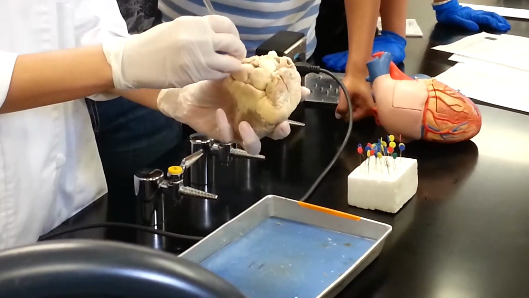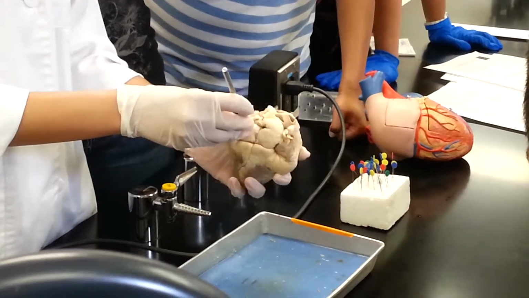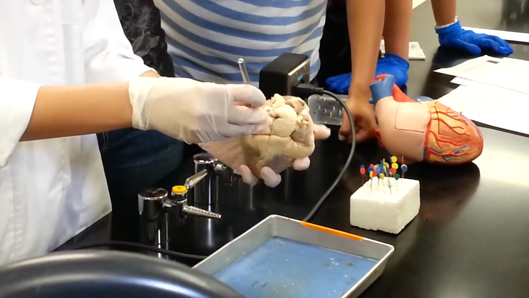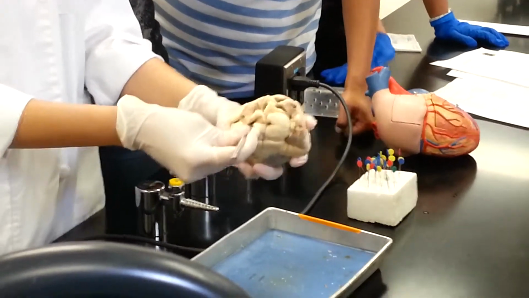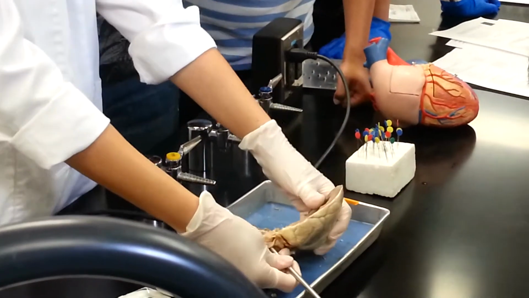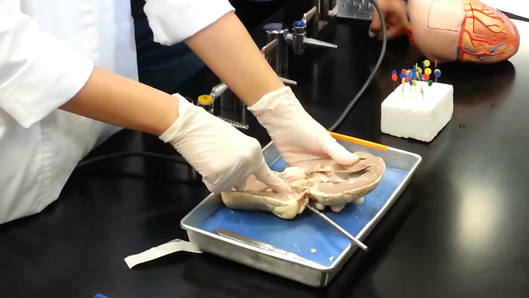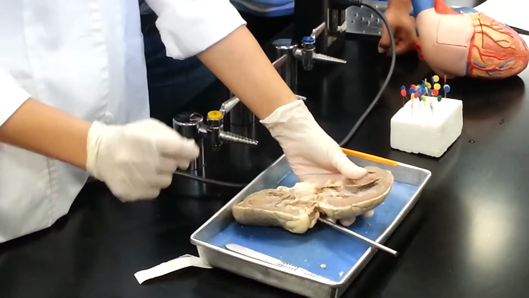And then let's see if we can find one more. All right, this, I think, is the pulmonary vein. If it's the pulmonary vein, it's going to come from the lungs and find itself in what chamber in the heart? Left atrium. And it is in the left atrium. Okay, you see that because the atrium will be above the valve, or superior to the valve.